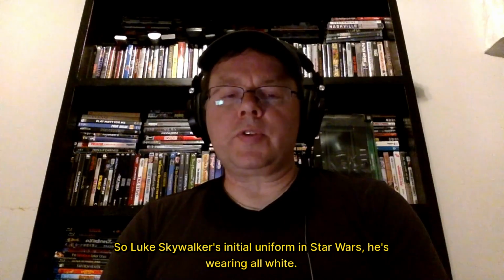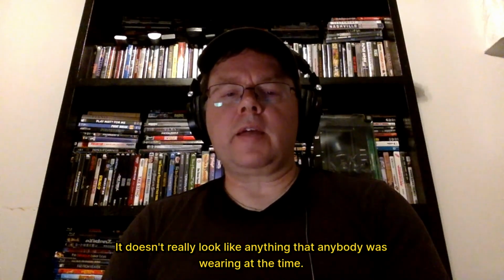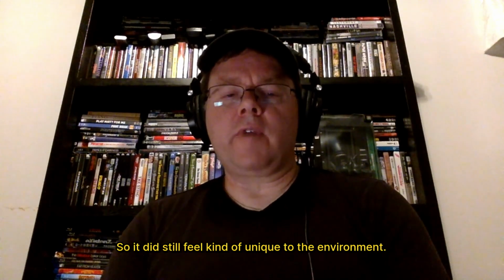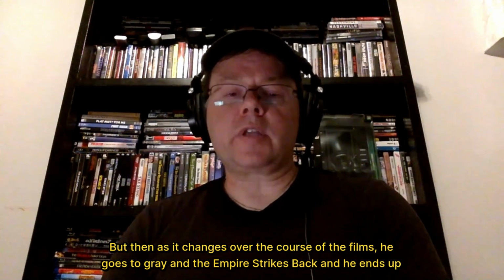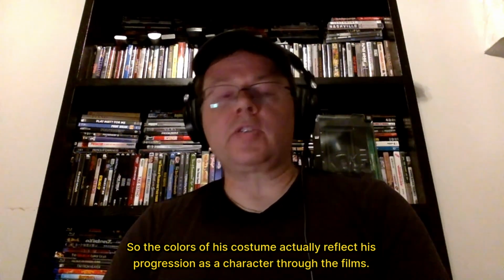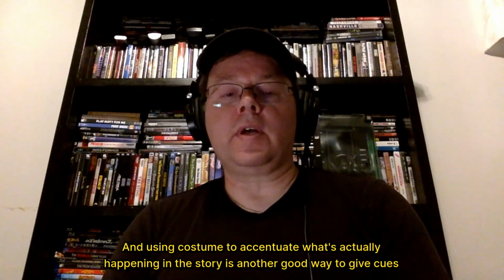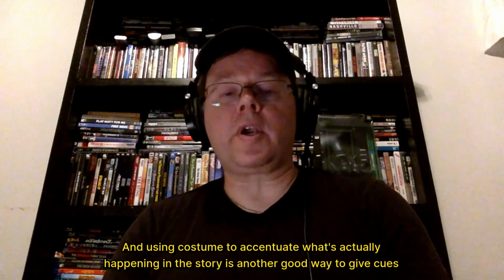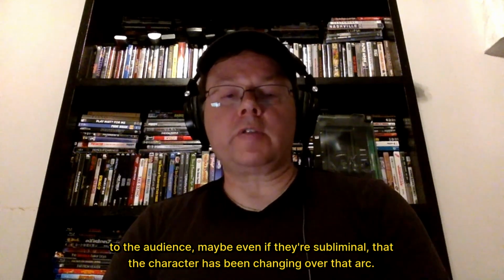Then for the individual characters, they also have to feel somewhat unique to that universe. So Luke Skywalker's initial uniform in Star Wars, he's wearing all white. It doesn't really look like anything that anybody was wearing at the time, so it did still feel kind of unique to the environment. But then as it changes over the course of the films, he goes to gray in The Empire Strikes Back, and he ends up wearing all black in Return of the Jedi. So the colors of his costume actually reflect his progression as a character through the films. And using costume to accentuate what's actually happening in the story is another good way to give cues to the audience, maybe even if they're subliminal, that the character has been changing over that arc.